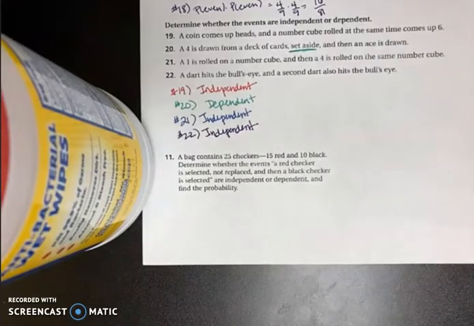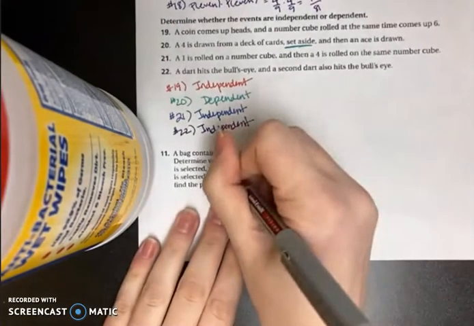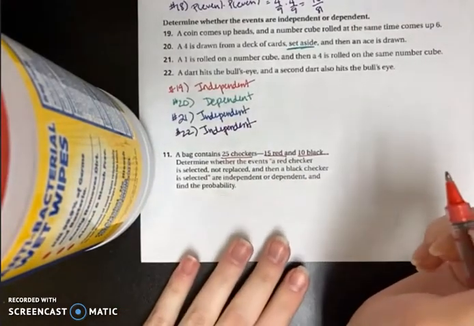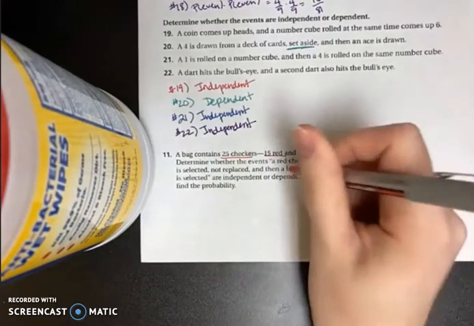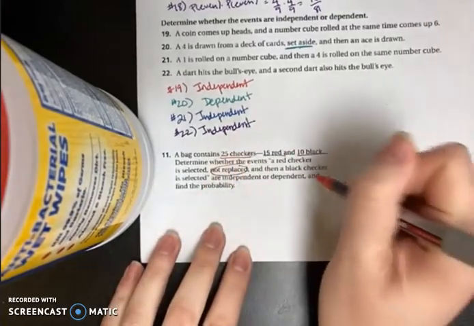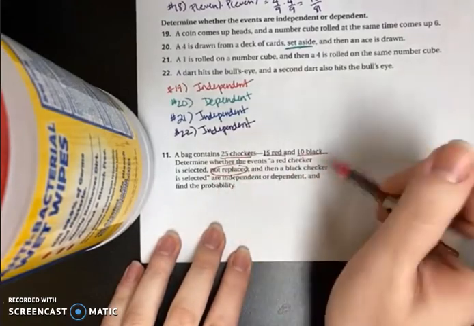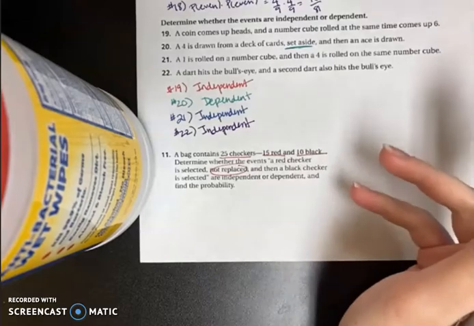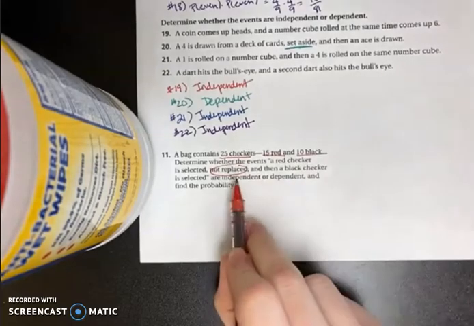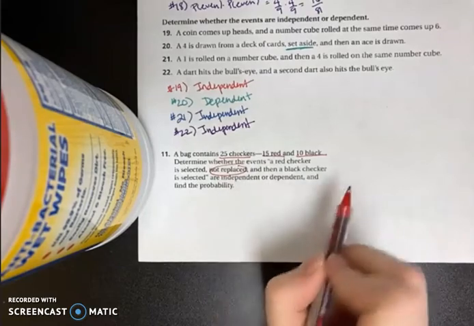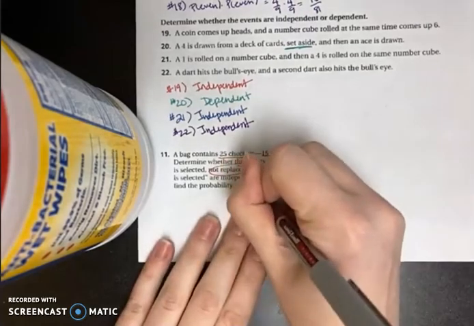Number 11. A bag contains 25 checkers. 15 red, 10 black. Determine whether the events a red checker is selected, not replaced, and then a black checker is selected are independent or dependent, and find the probability. Not replaced was the key word. Because it's not replaced, that's dependent.